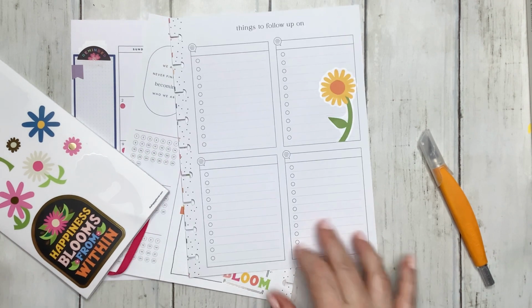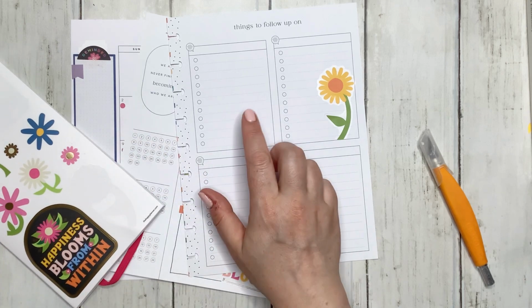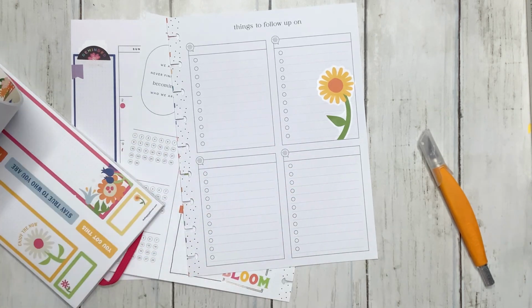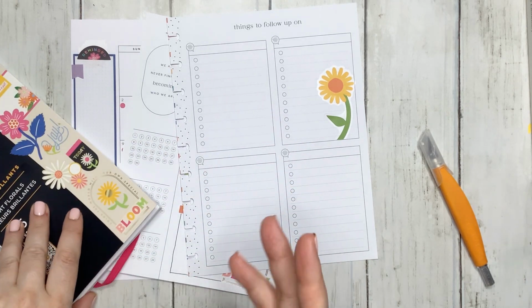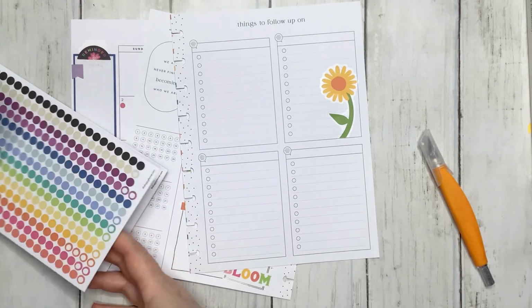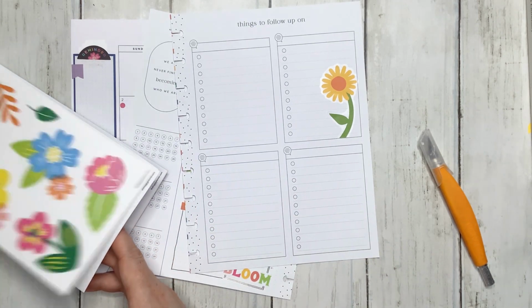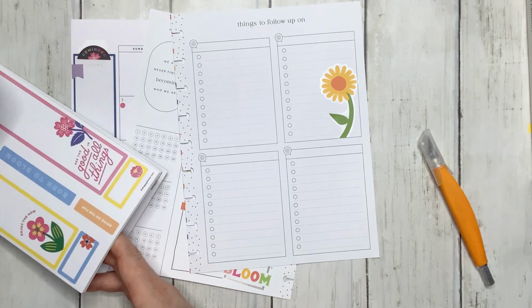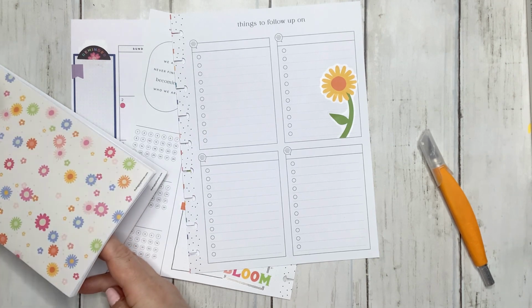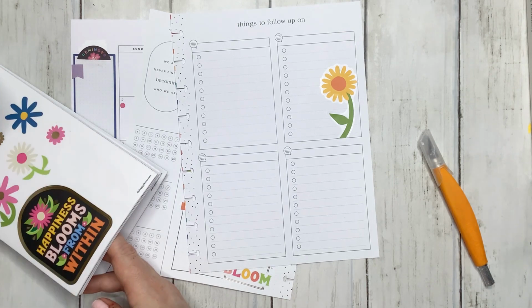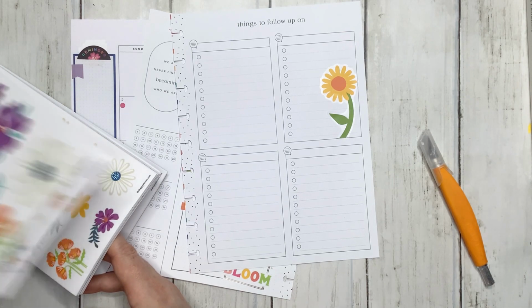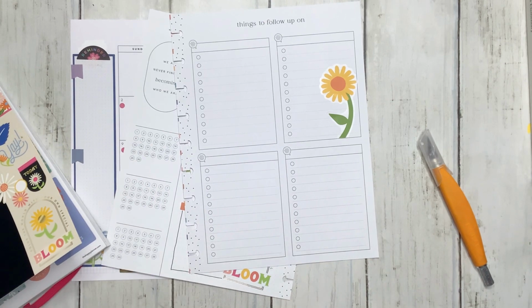So we've got a flower in there. I wish that this sticker book had big circles to write in, not just the half circles. Or I wish it had different boxes. I know what to do.